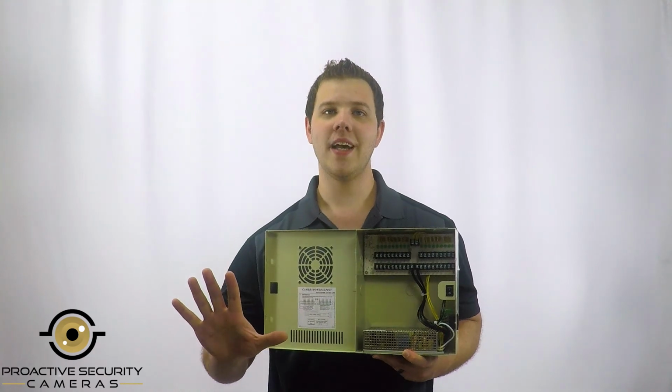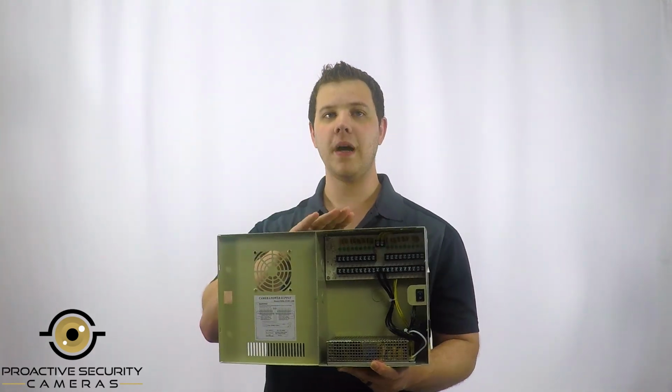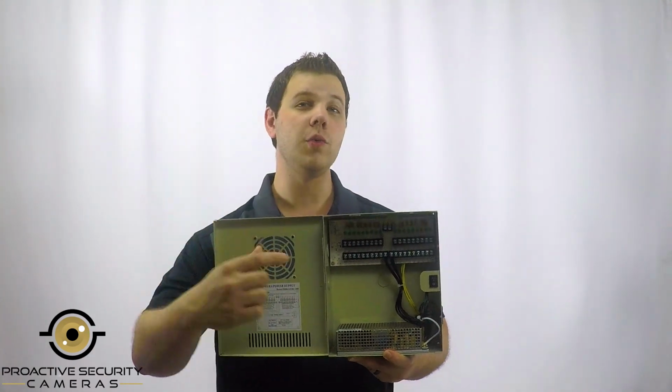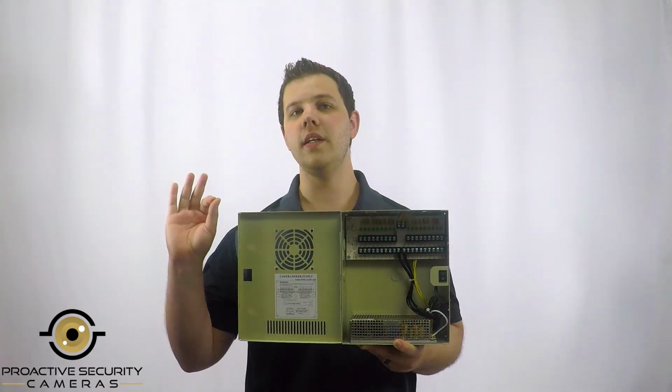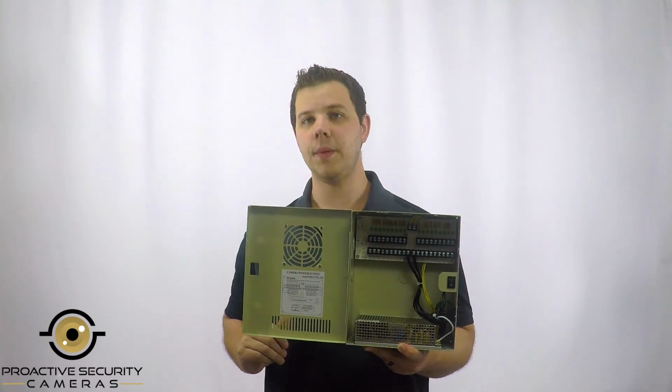You contrast that to how analog systems use power boxes like this one that require you to individually wire each camera into these power leads, and you'll quickly come to appreciate the ease of use that POE brings to the table.